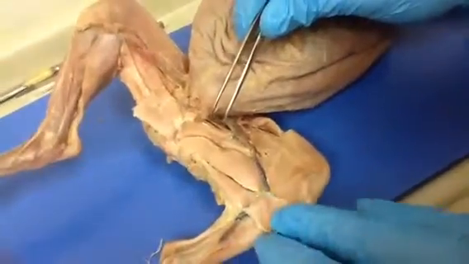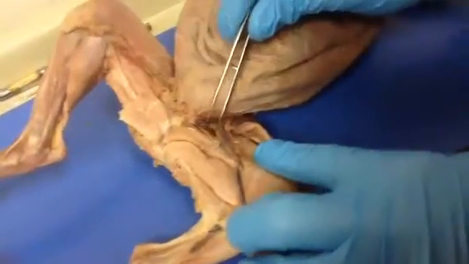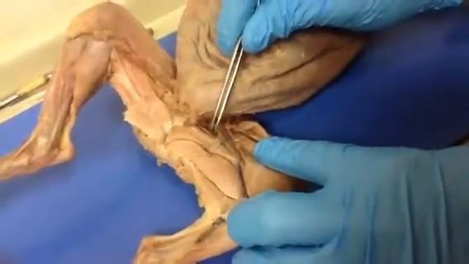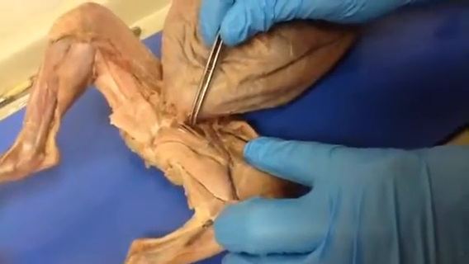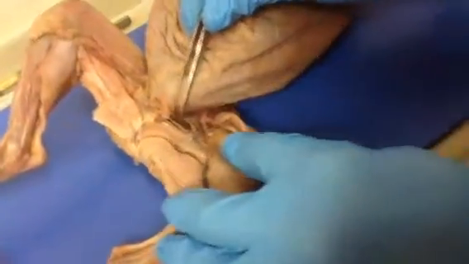The next one up, it's sort of a darker muscle, is the adductor longus. Its function is to adduct the thigh as well. Its insertion is the femur, and its origin is the pubis.